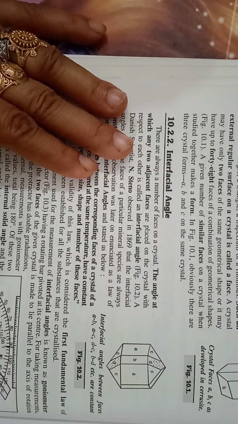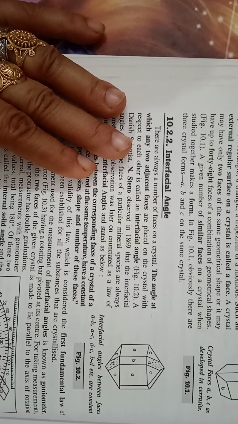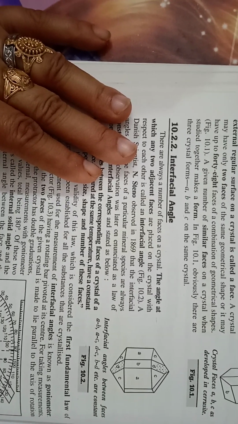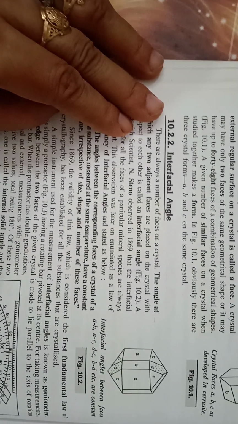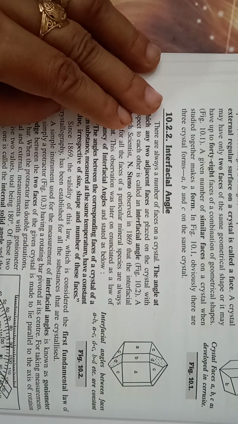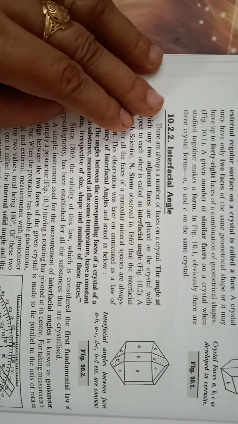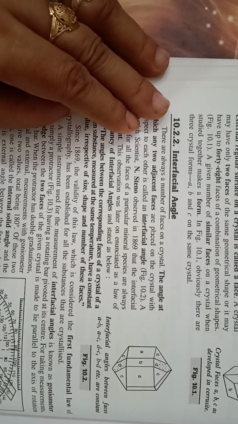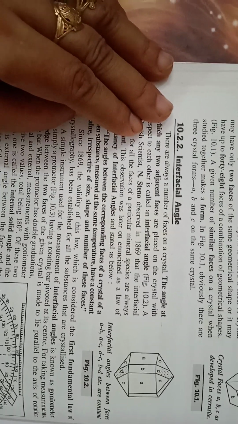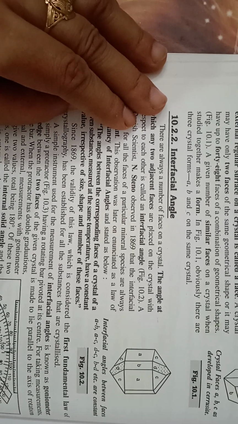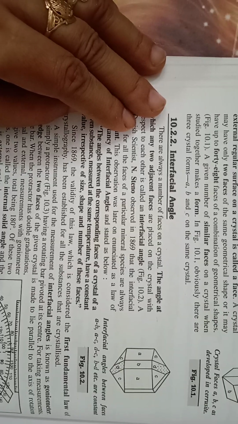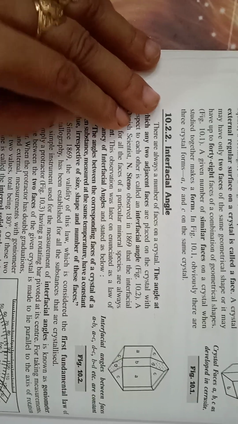A crystal may have only two faces of the same geometrical shape, or it may have up to 48 faces of a combination of geometrical shapes. A given number of similar faces on a crystal, when studied together, make a form. In the figure, obviously there are three crystal forms A, B and C on the same crystal. So don't forget to make the figure.